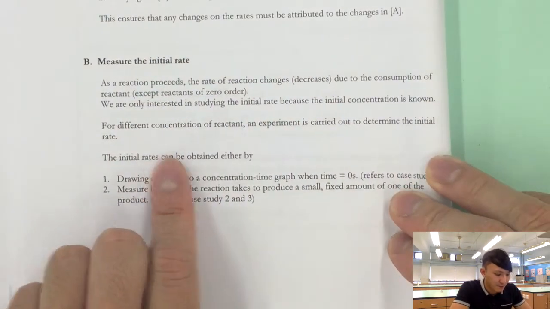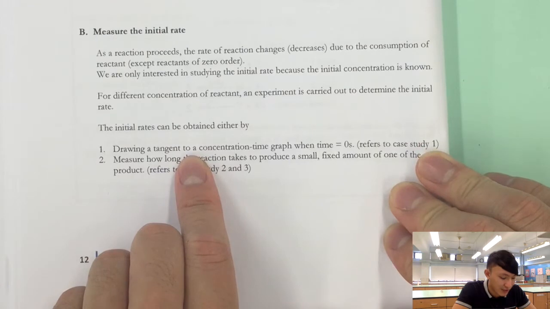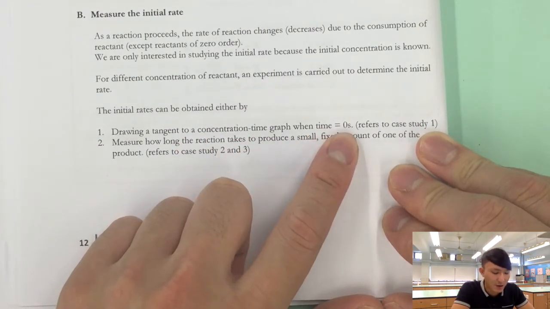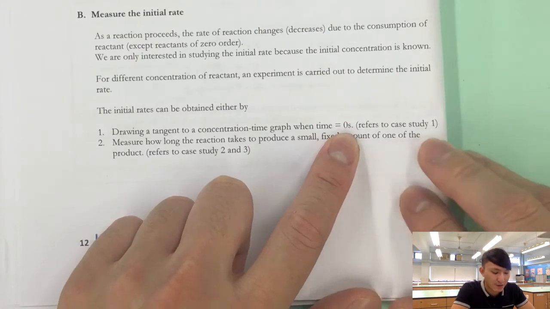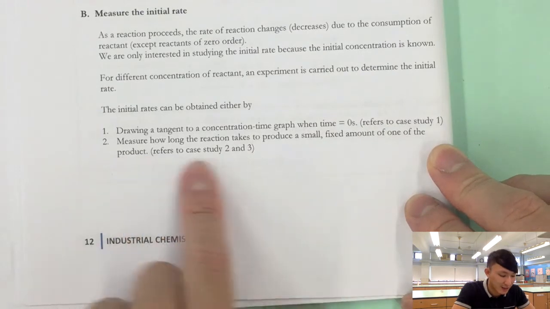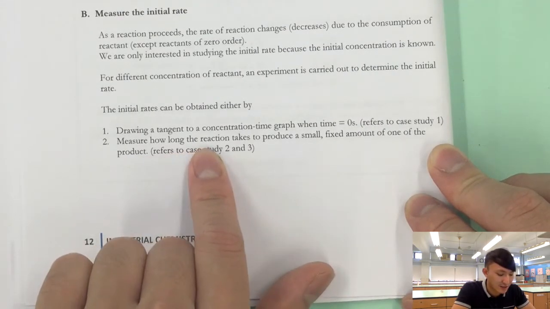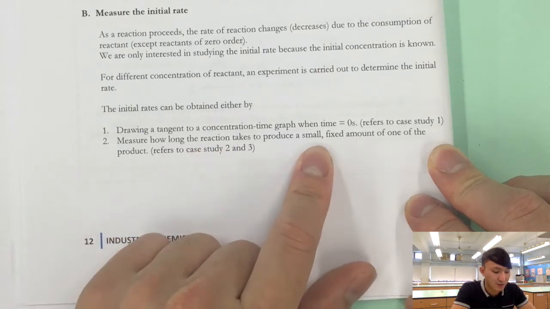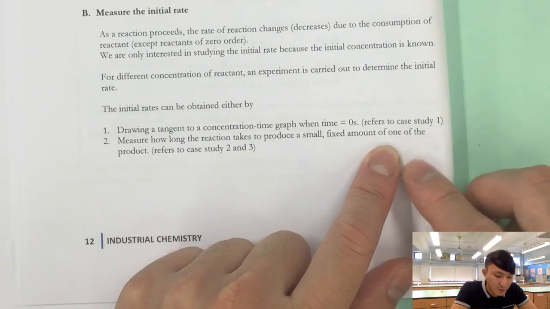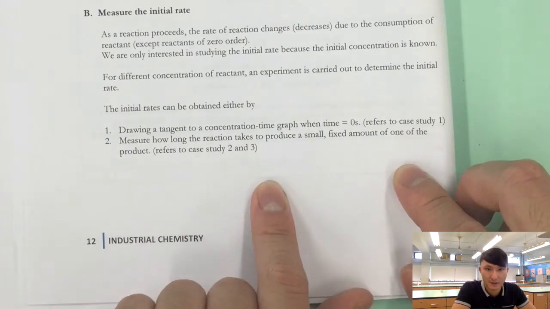Now, initial rates can be obtained by drawing a tangent to the concentration-time graph when time equals 0. This one, I will show you how it works by using case study 1. But this is one way of doing it. The second method is we want to find out how long it takes for the reaction to produce a small but fixed amount of one of the products. Okay? This one can be illustrated by looking at case studies 2 and 3.